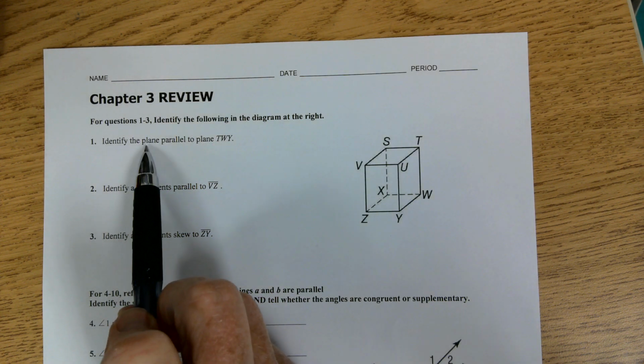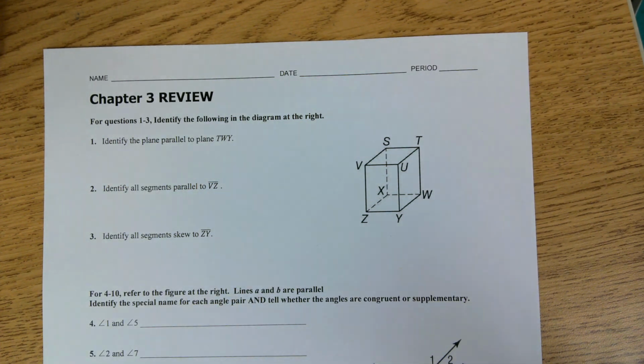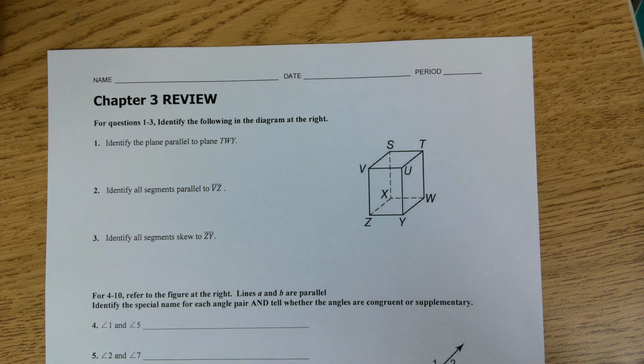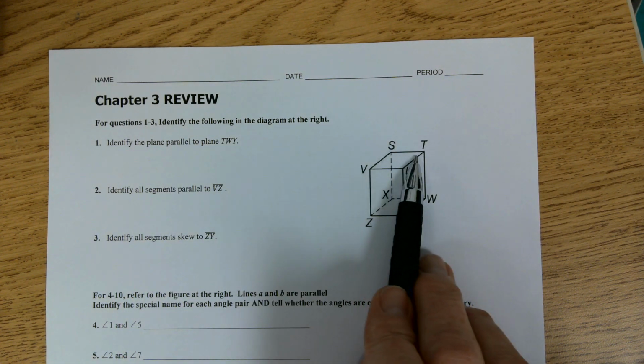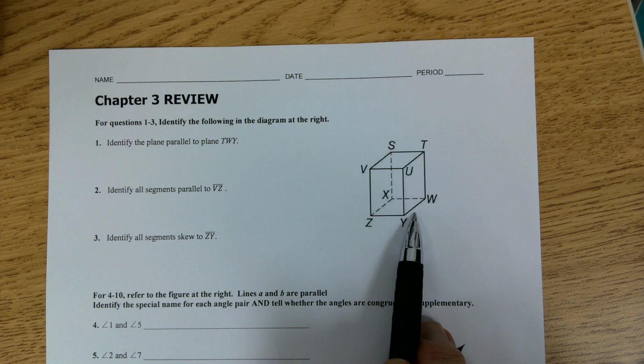First thing it says, identify the plane. The plane is a flat surface that continues forwards, backwards, left and right forever. A plane would be the top of the box. The side of the box is a plane, okay?